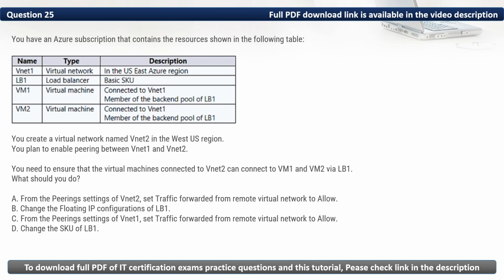Here, according to the given question, in order to ensure that the virtual machines connected to VNet 2 can connect to VM1 and VM2 via LB1, we should change the SKU of LB1. As such, the correct option is D.